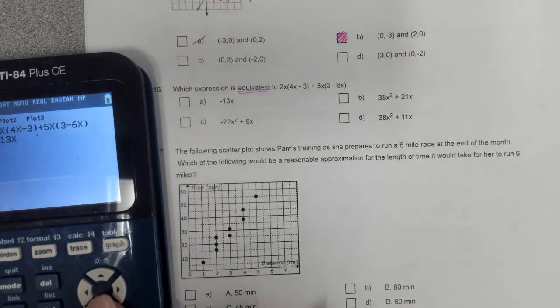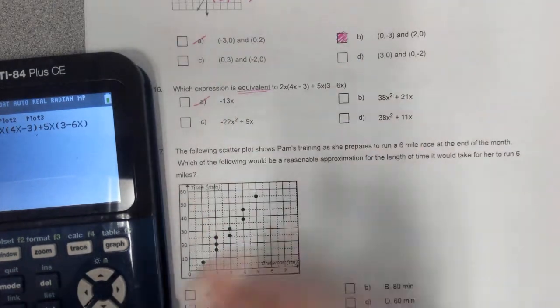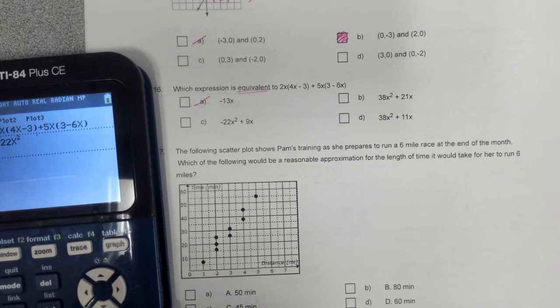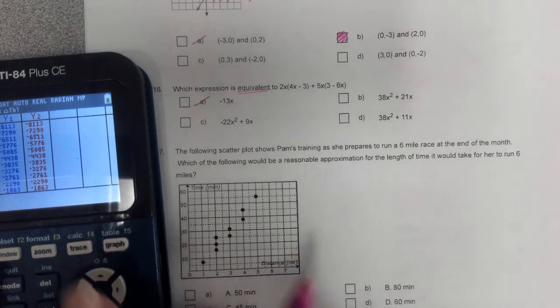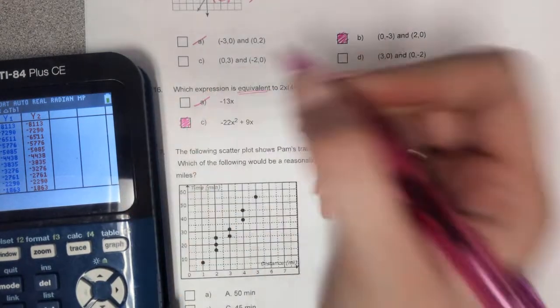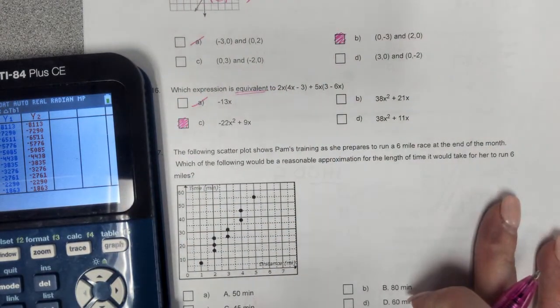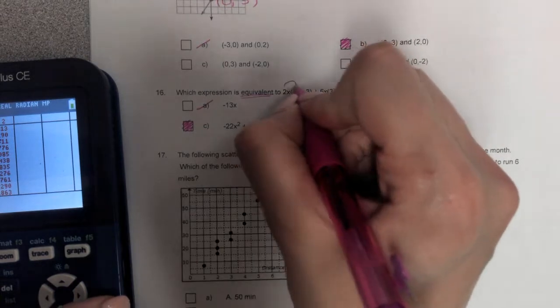Sorry, I don't know what buttons I'm pressing. Okay, so let's try this one: negative 22x squared plus 9x. Yes, every single one is the same. That is your answer.